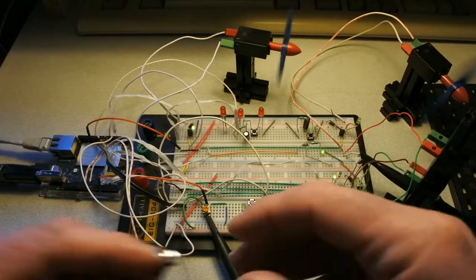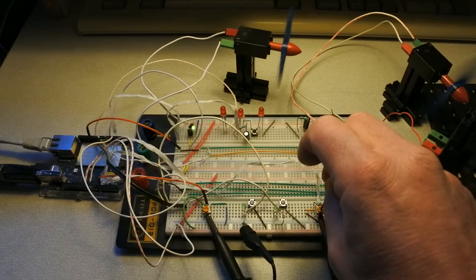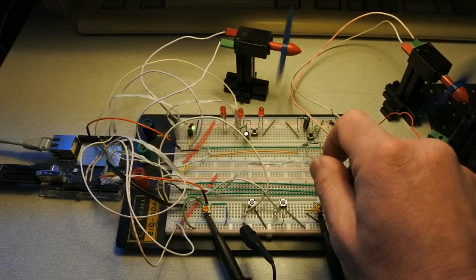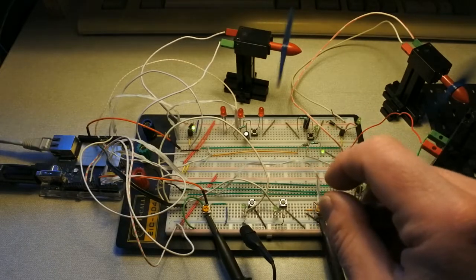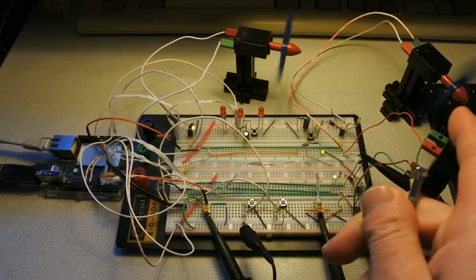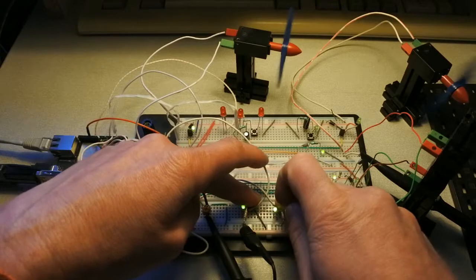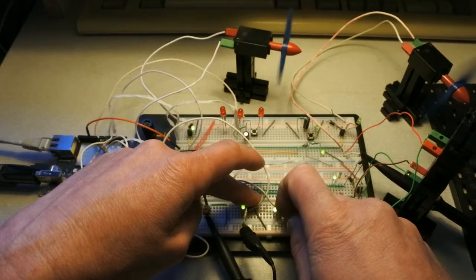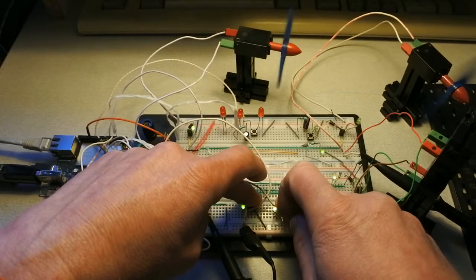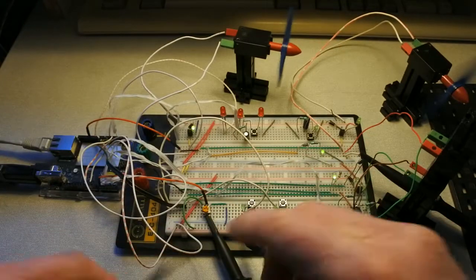And the question is, they are both high now and the motors are low. If I press them both, will they stop? Not really. So, okay, let that be.